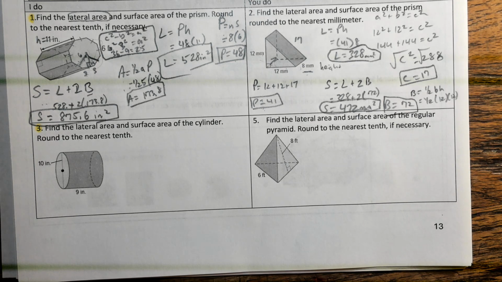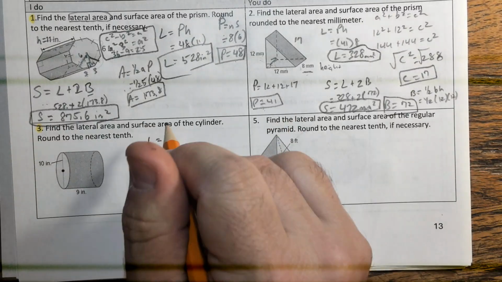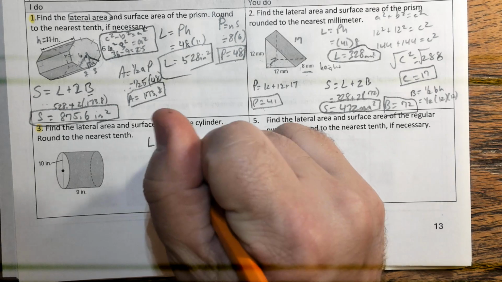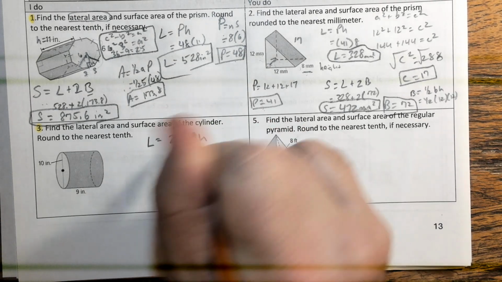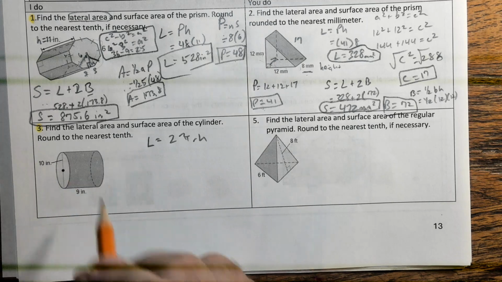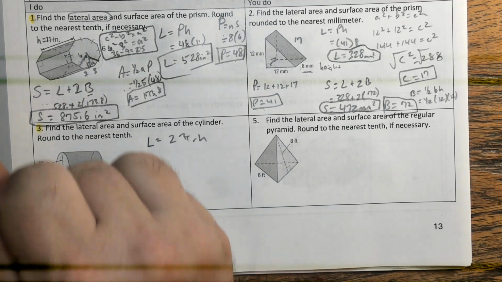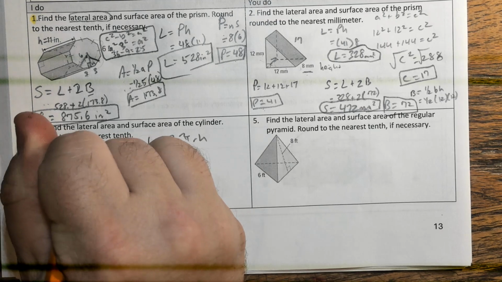Find the lateral area and the surface area of the cylinder, round to the nearest tenth. All right, so for this guy, it gets a little simpler now. Those two were a little hairy. So we have 2 pi radius times the height, though that's going to give us the shaded area, not the top and the bottom. That's going to come later. We have a diameter here of 10. Well, our radius is 5.